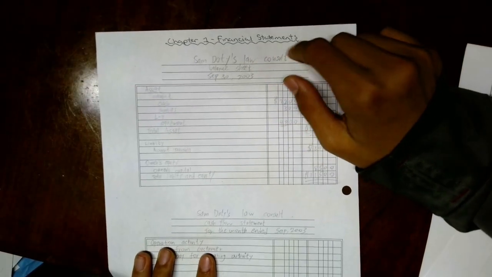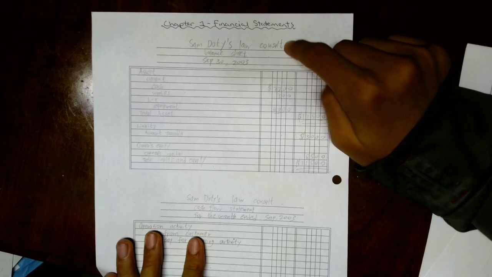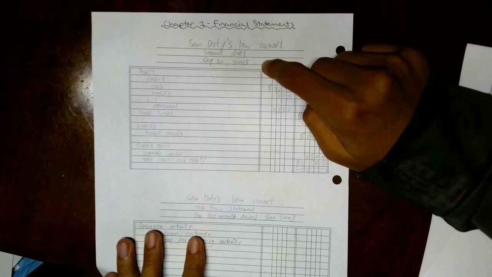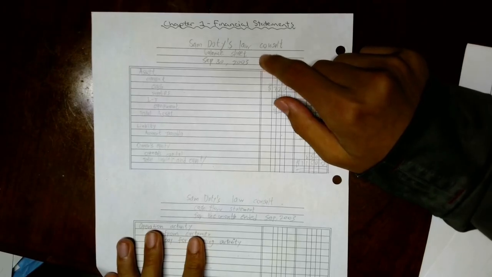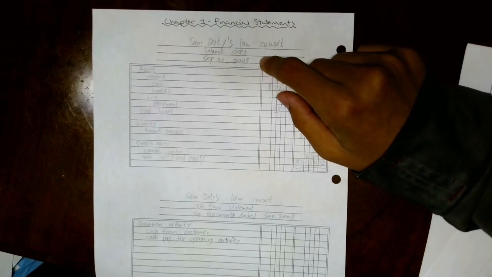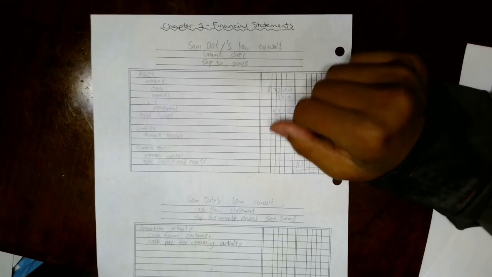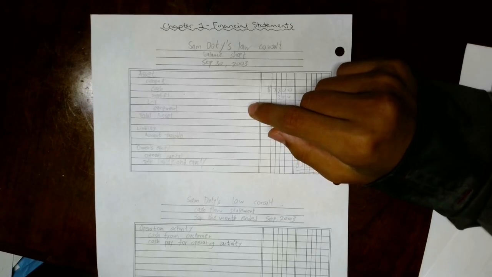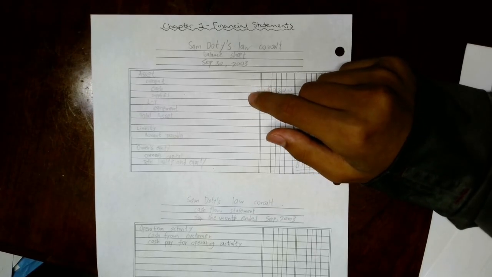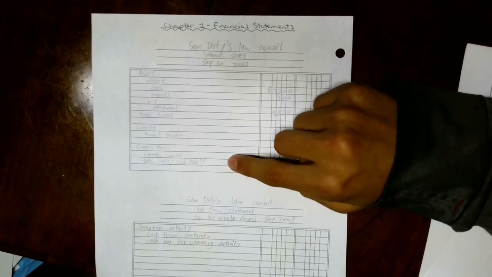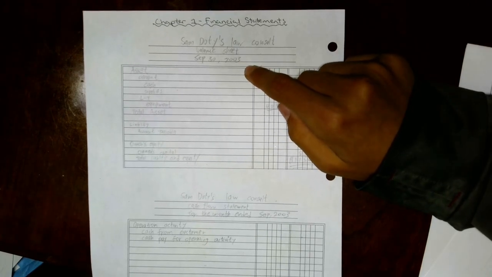And the balance sheet has the same heading, type of file, date or period. The balance sheet is the only one that has a date instead of a period, because it is a snapshot of the company: what you currently have right now, how many assets you have, and how much debt and equity you have at the specific time.